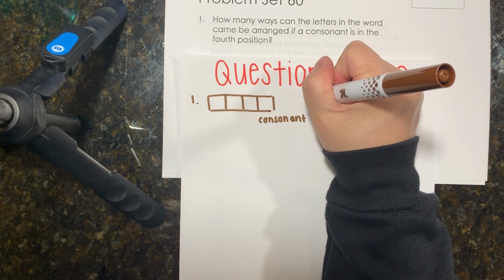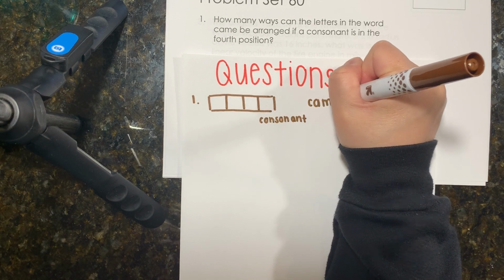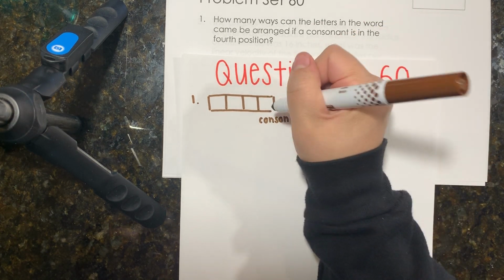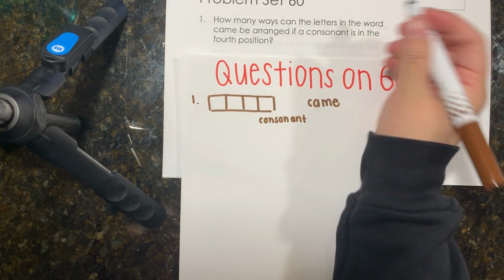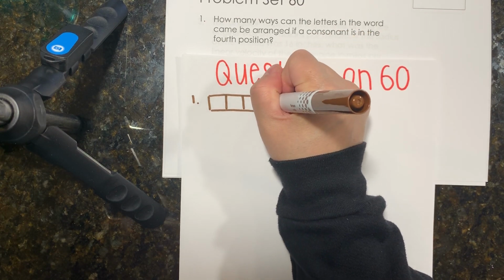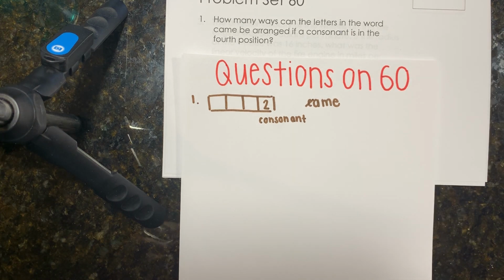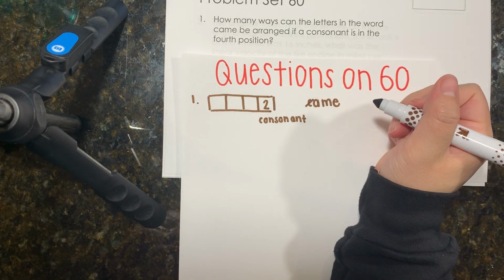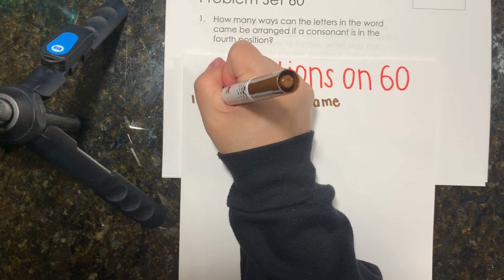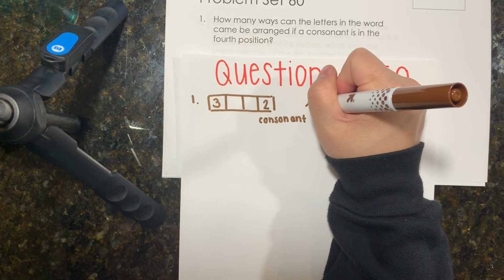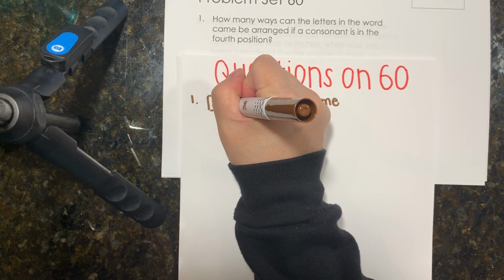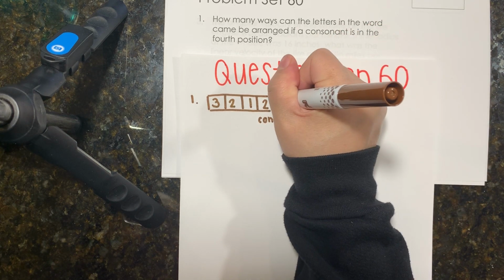So of the letters in the word "came," 2 of them are consonants. I always have to start with the place that has the most conditions, which would be this one. So I have 2 consonants that I'm choosing from. Once I've used one of them, I'm going to cross them out. Now I have 3 left to fill the first spot. Then I used one of them. Then I have 2, and then I have 1.